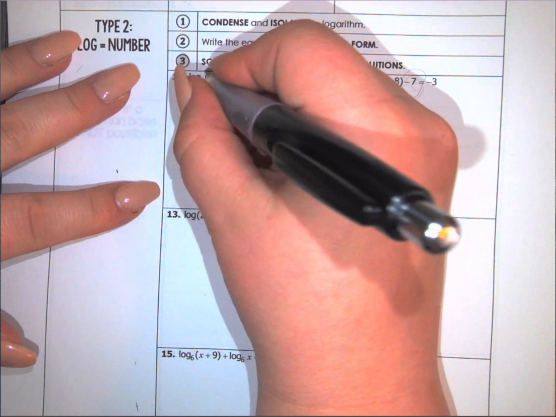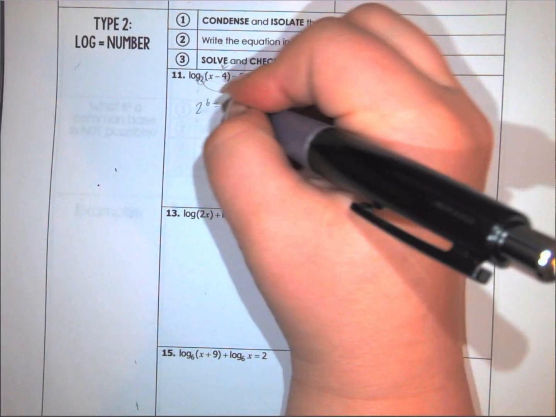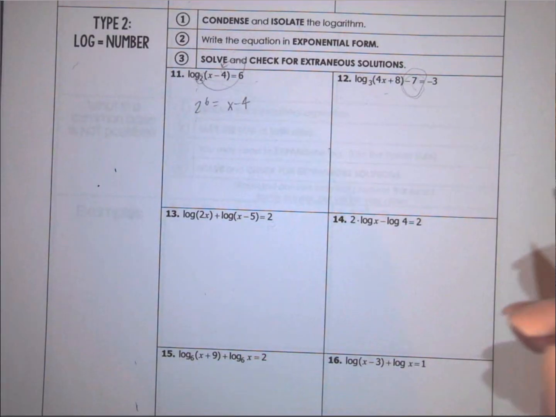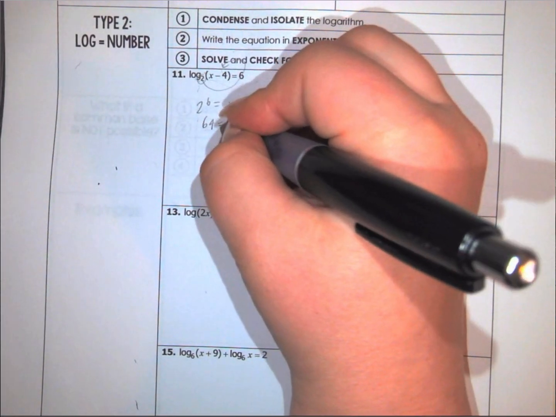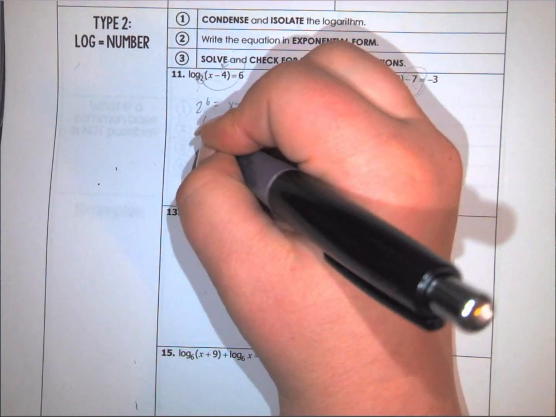So here we're on step 2, so you just do the snail. 2 to the 6 equals x minus 4. 2 to the 6 is 64, so 64 equals x minus 4. You add 4 and you get x equals 68.